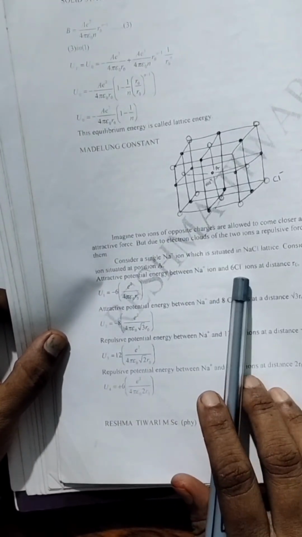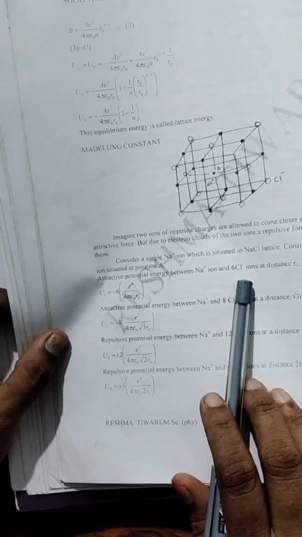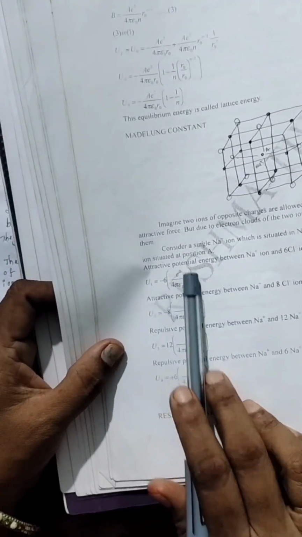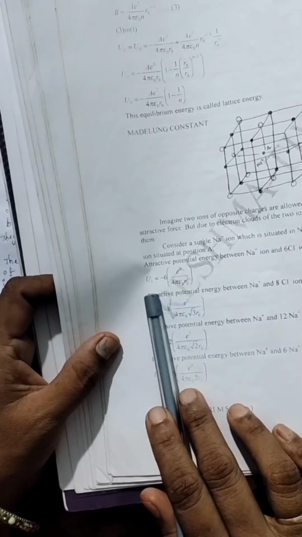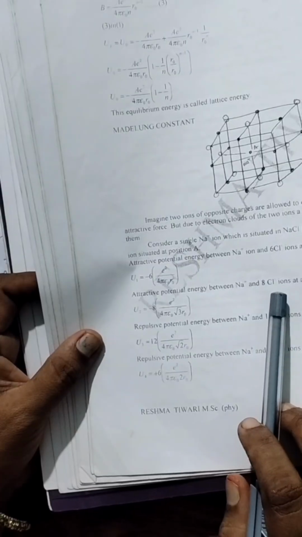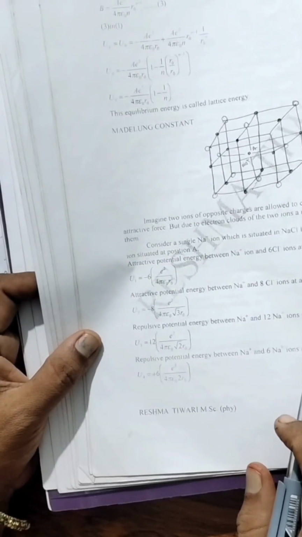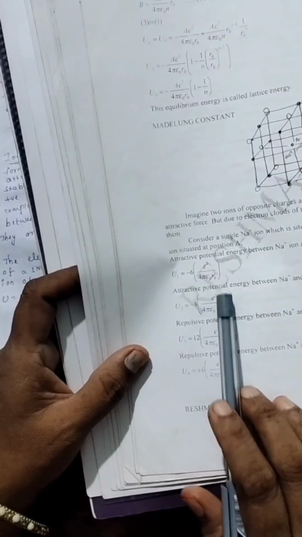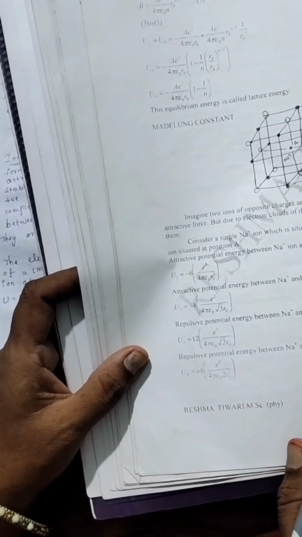We are considering a single Na plus ion. These solid dots are Na plus and the circles are Cl minus. So consider a single Na plus ion situated in the NaCl lattice. The attractive potential energy between the Na plus ion and the 6 Cl minus ions surrounding it is minus 6 E square by 4 pi epsilon naught R naught. U1 is the attractive potential energy between Na plus and 8 Cl minus ions at a distance root 3 R naught, which is minus 8 E square by 4 pi epsilon naught root 3 R naught.